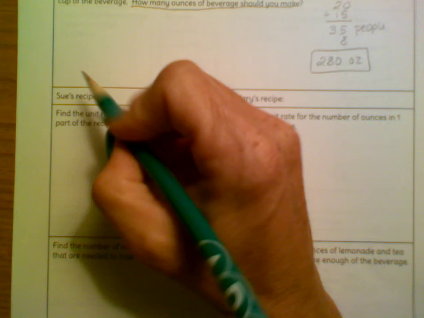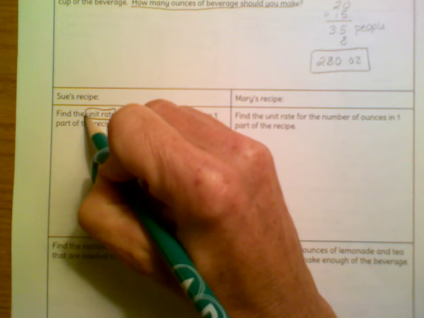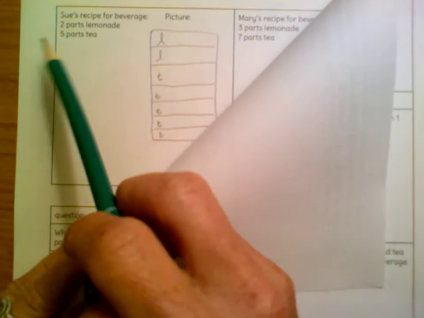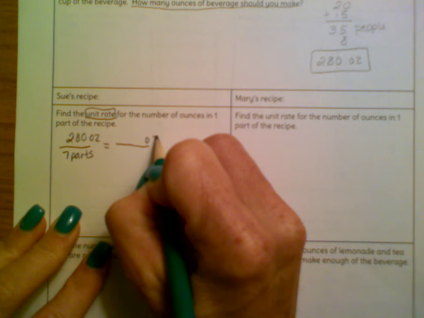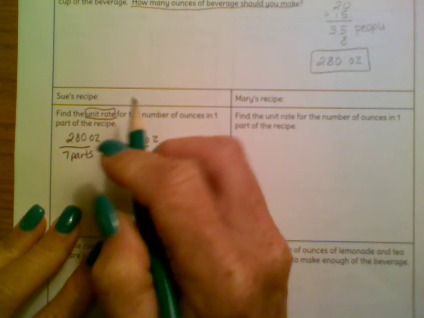Now we want to use Sue's recipe and we want to find the unit rate. So again, when I see this word, I'm thinking a 1 in the denominator for the number of ounces in one part of the recipe. So I know I need 280 ounces of this recipe. When I look back at the page prior, I saw that Sue's recipe has a total of 7 parts. So those 7 parts have to give me the whole 280 ounces. So I'm going to set up a proportion, bring over my labels right away. And because it told me to find the unit rate, I know 1 has to go in the denominator.